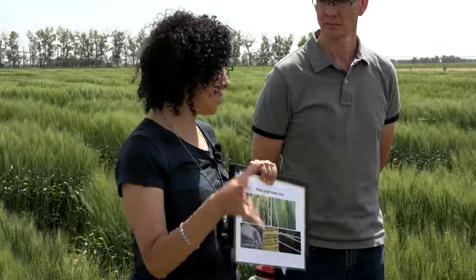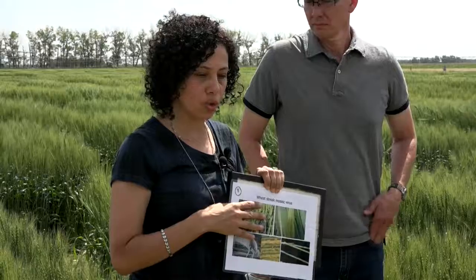If you have volunteer wheat, the virus can infect wheat, and it causes more damage on wheat, whether spring or winter. It can also infect other cereals like barley, oats, and other grasses.